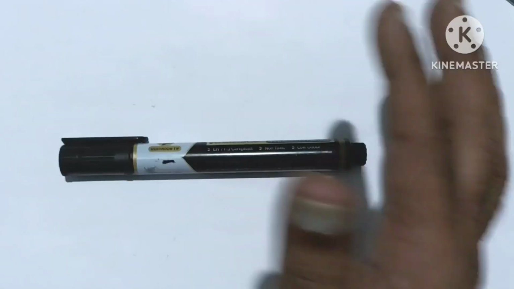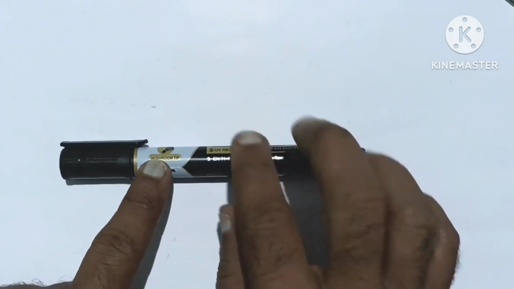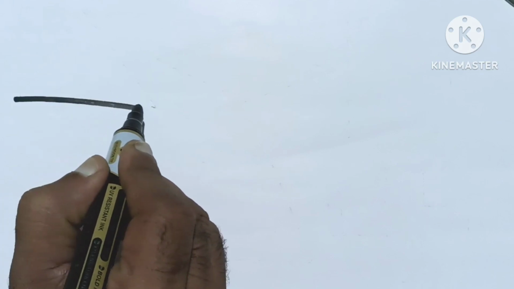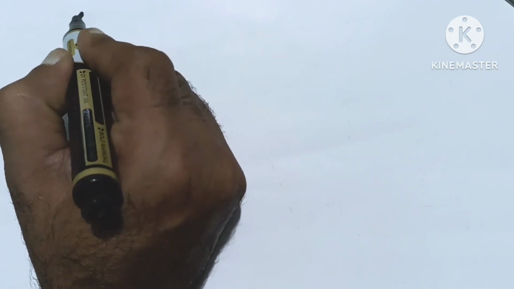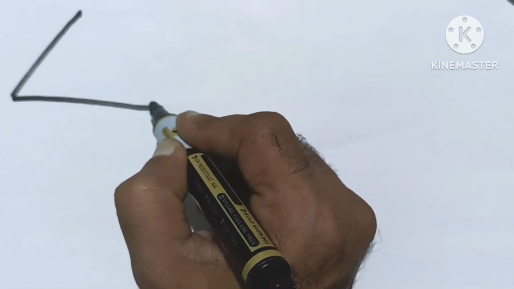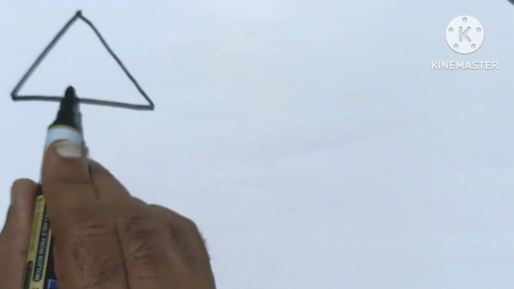Hello kids, let's draw some 2D shapes. Black color. Which color? Black color. Let's start. 2D shapes, triangle. What is this? This is a triangle. Triangle kids.